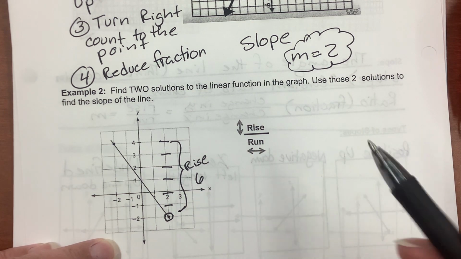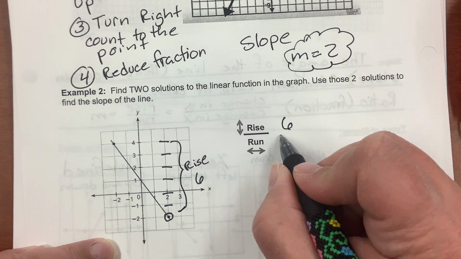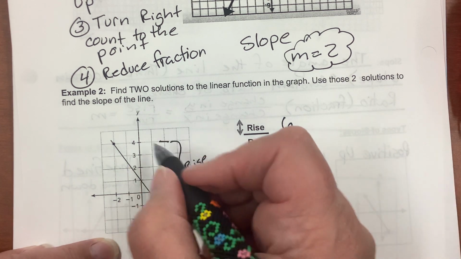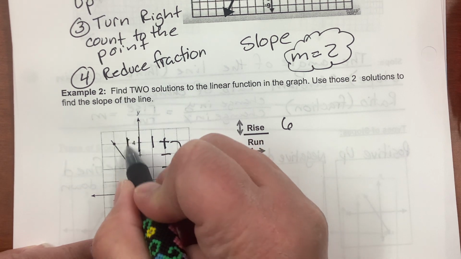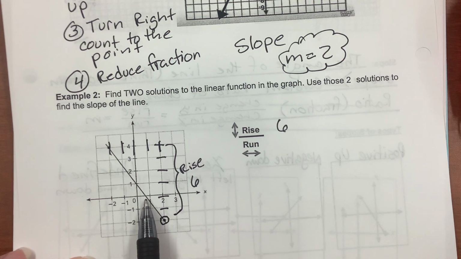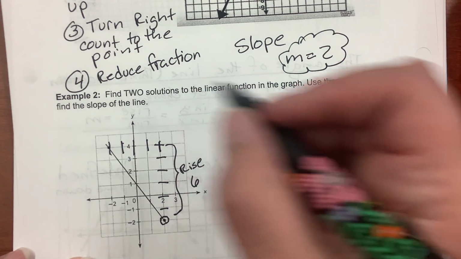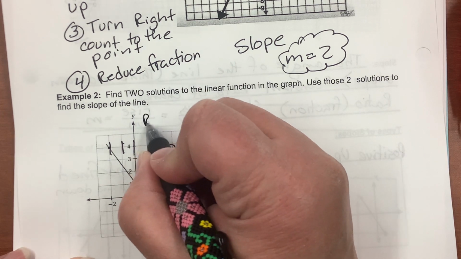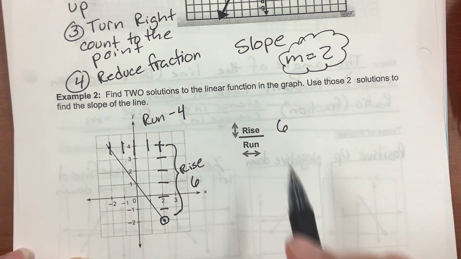And now I'm going to turn left. I'm going to go from here 1, 2, 3, 4 to the left. But remember, when you're going to the left, it's negative. So run is negative 4.